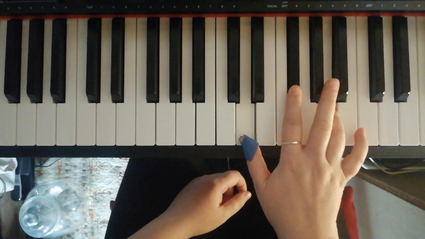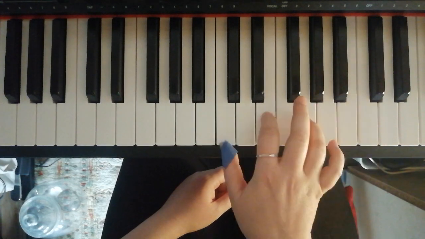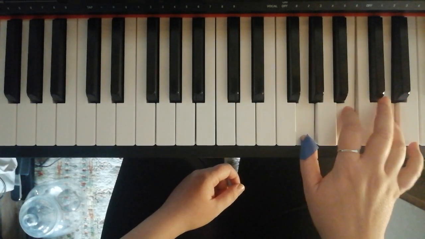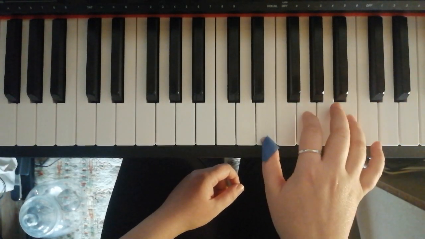You can see by doing it like that, you're not having to move your hand all over the keyboard. You can keep it in one place.